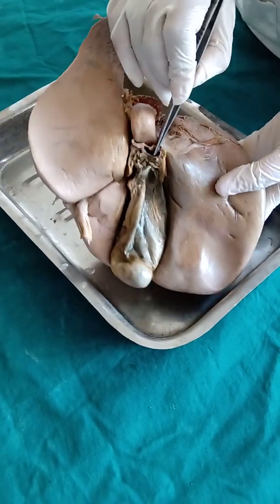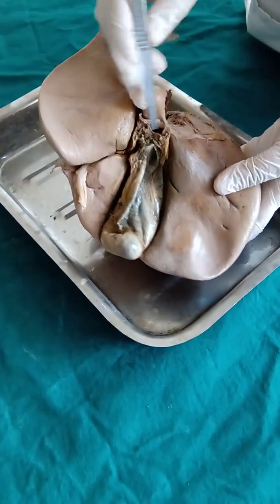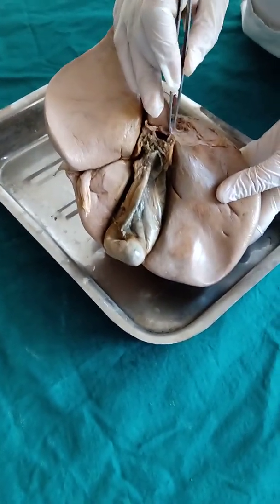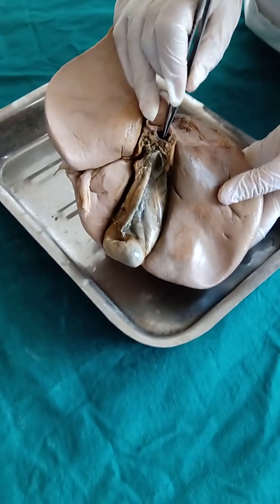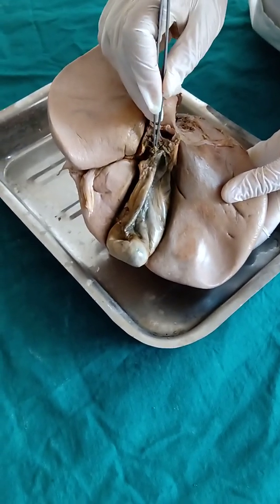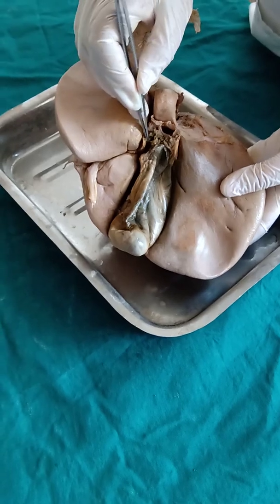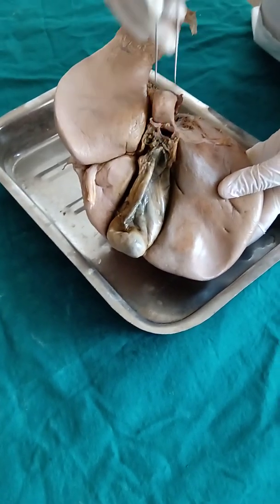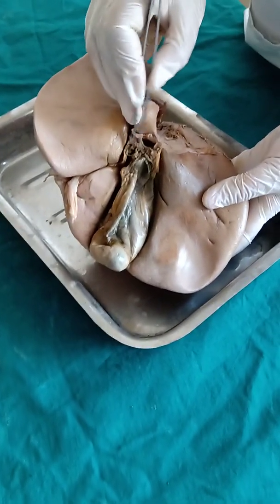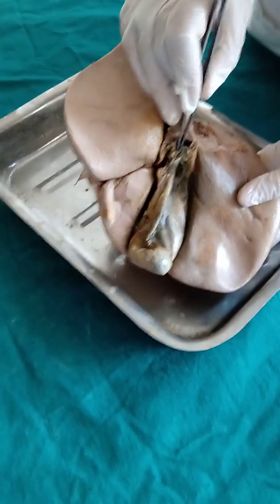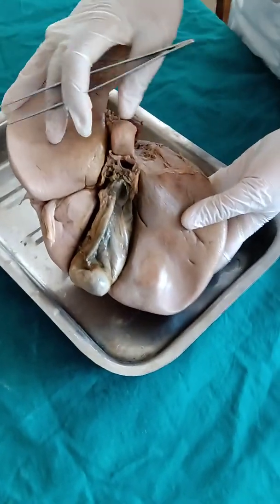However, regarding the contents entering and exiting the porta hepatis, the hepatic artery and portal vein enter the porta hepatis, while the bile duct and the lymphatics exit the porta hepatis. Some of the hepatic plexus of nerves also enter the porta hepatis.